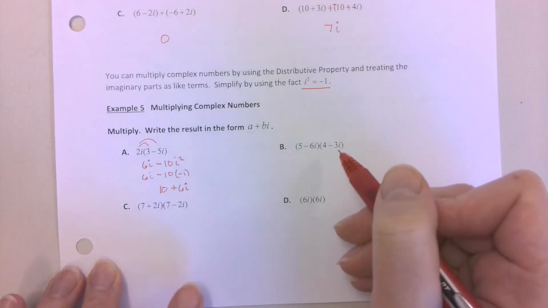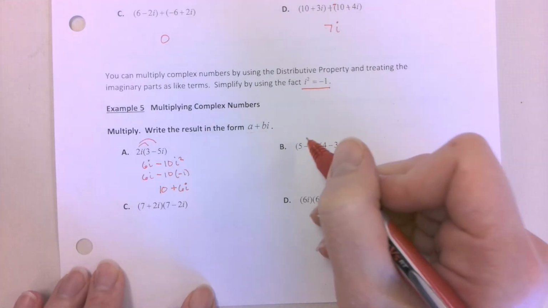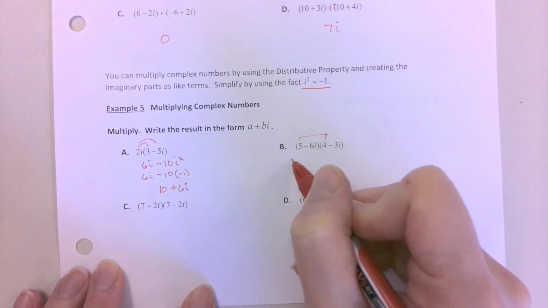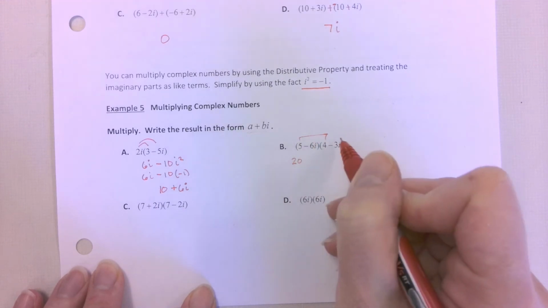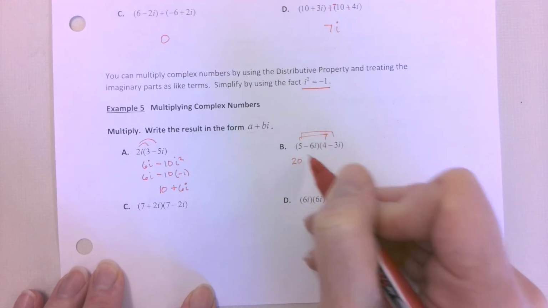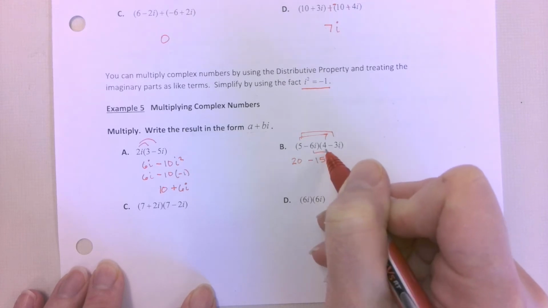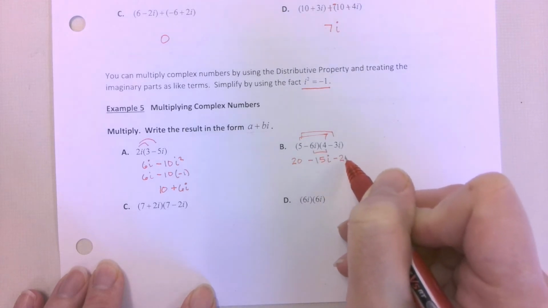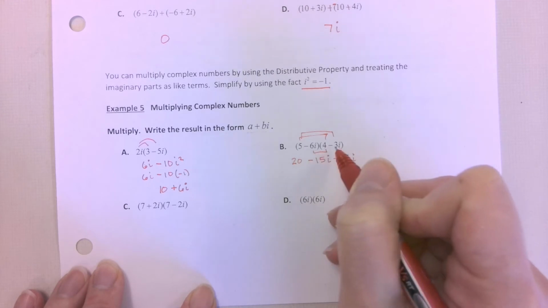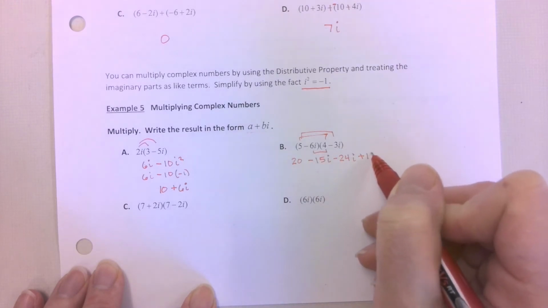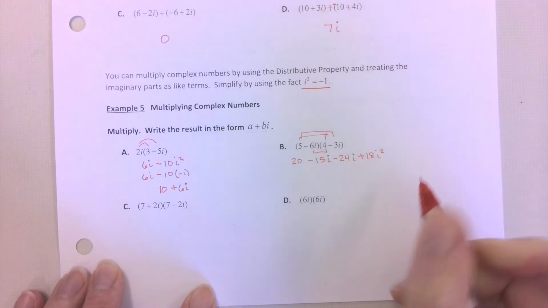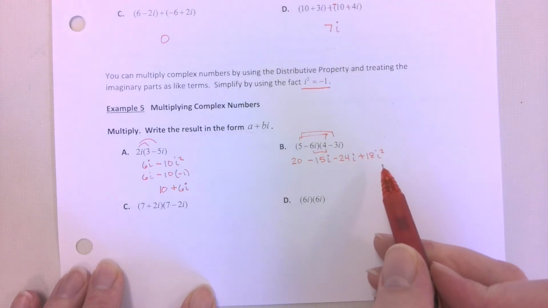All right, over here we have a little more work to do. We have to FOIL this. So we're going to do our first, which gives me 20. Then we're going to do our outside, which gives me a negative 15i. Our inside, which is negative 24i. And last, which would be a positive 18i squared. And that's often a mistake, as we miss that i squared.